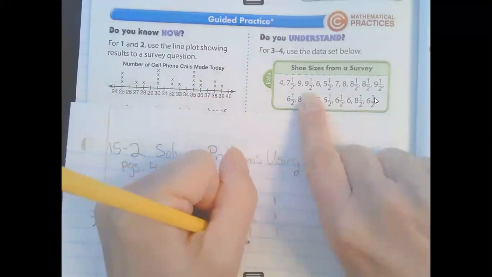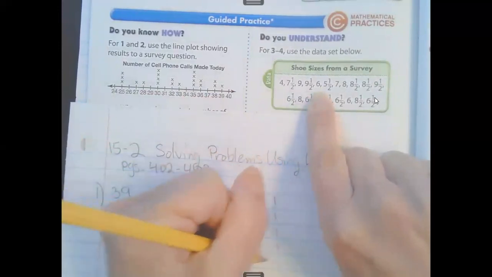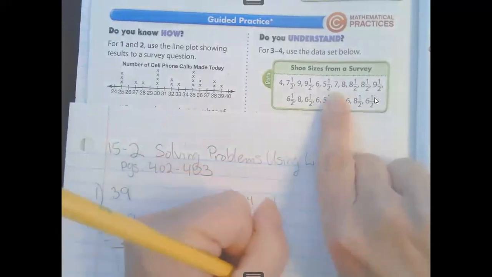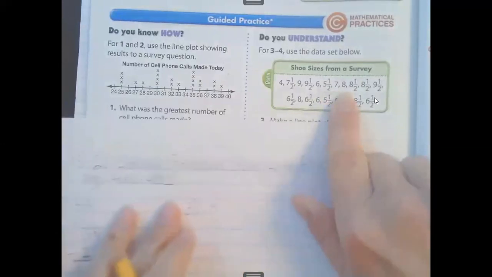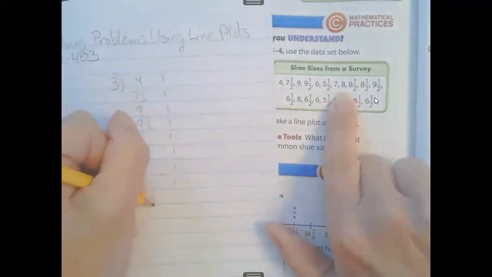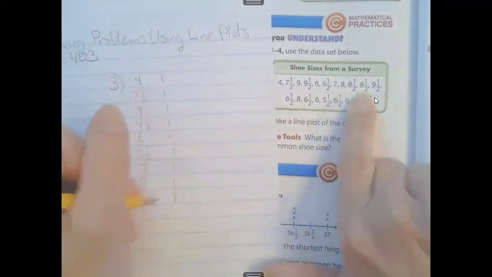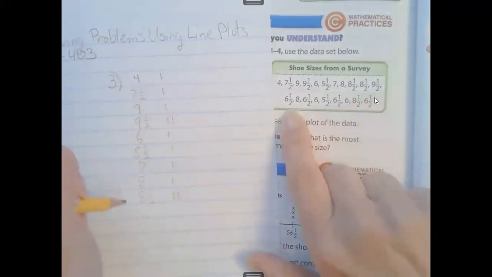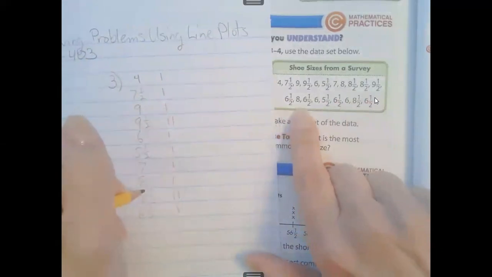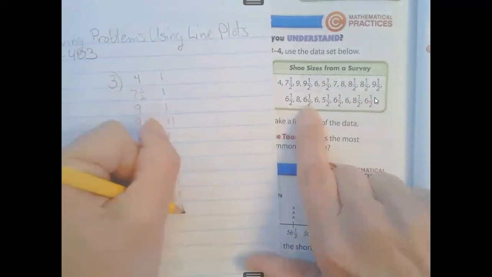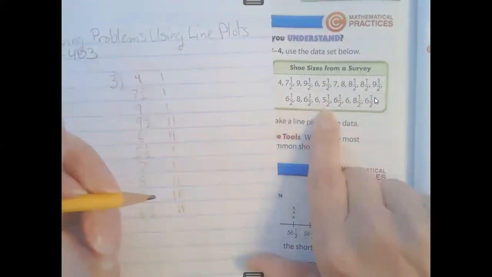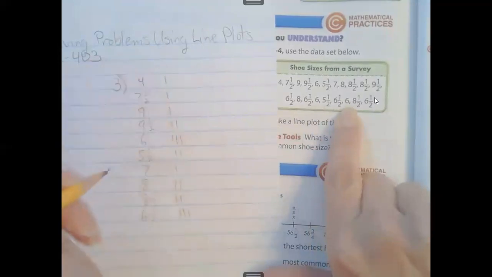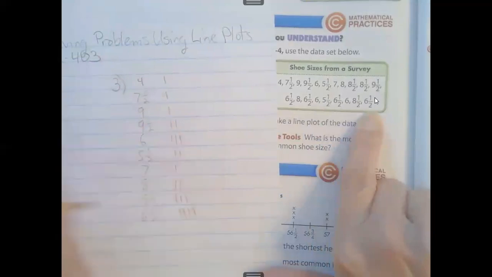9, 9 1/2, 6, 5 1/2, 7, 8, 8 1/2, 8 1/2, 9 1/2, 6 1/2, 8, 6 1/2, 6, 5 1/2, 6 1/2, 6, 8 1/2, 6 1/2.